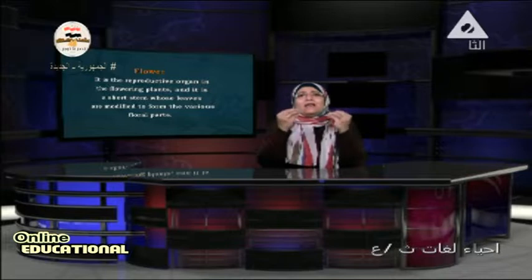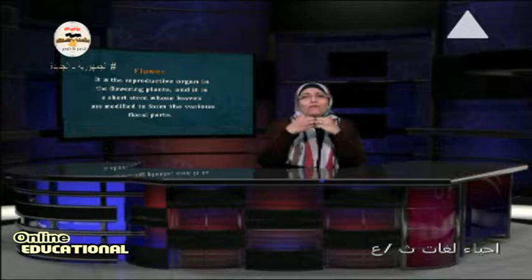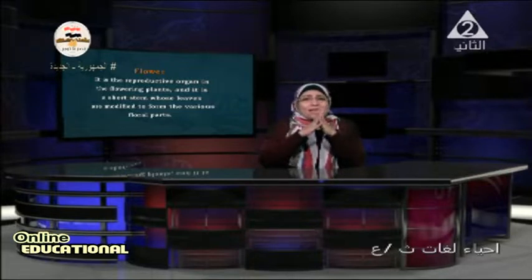This happens in the spring season, and we call it sexual reproduction of the flower to produce a new plant. Okay, first it produces seeds, and after cultivating the seeds, you can obtain a new plant.